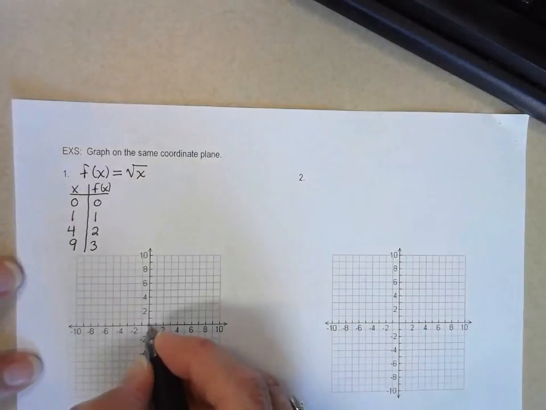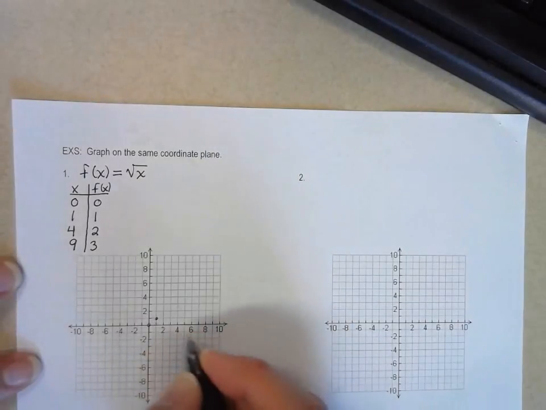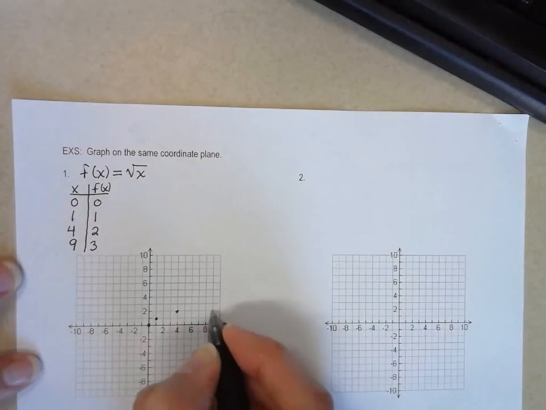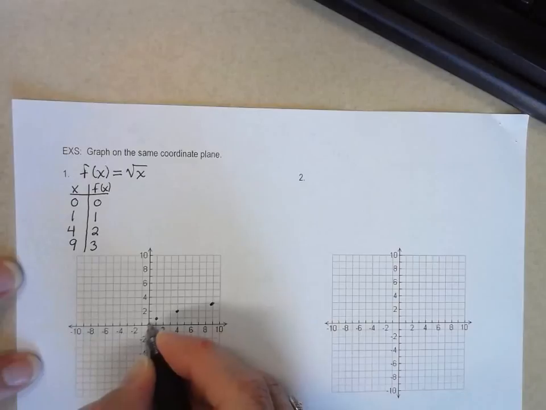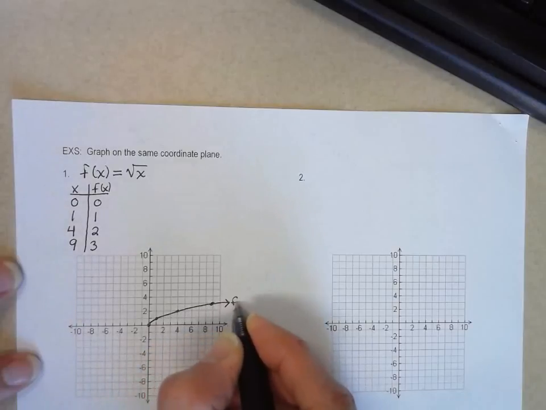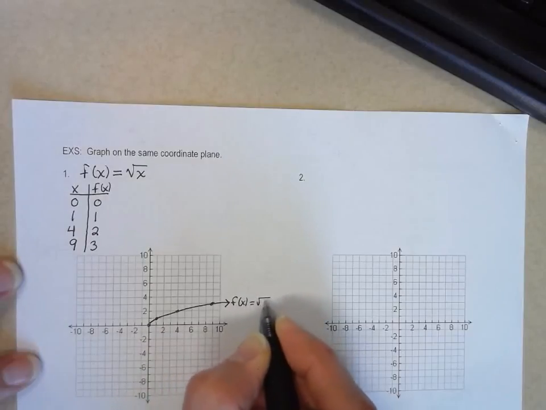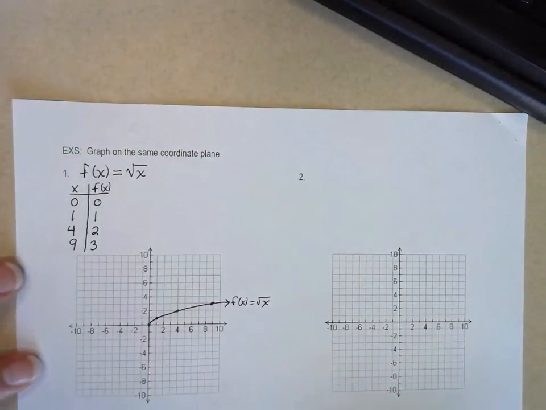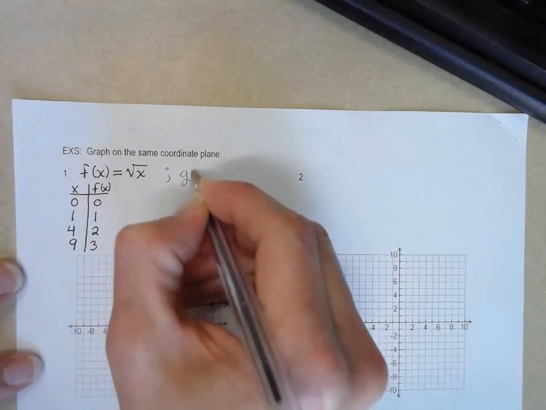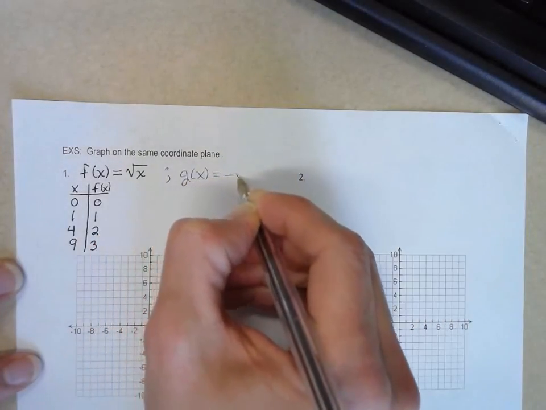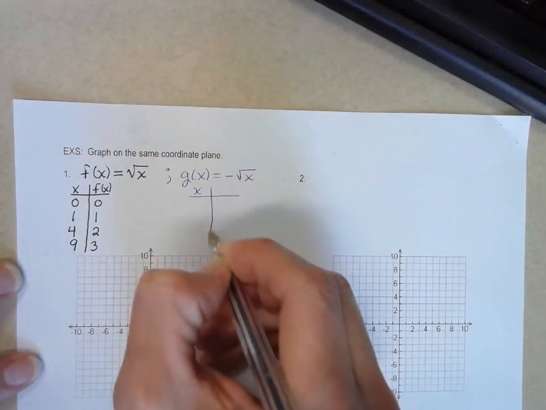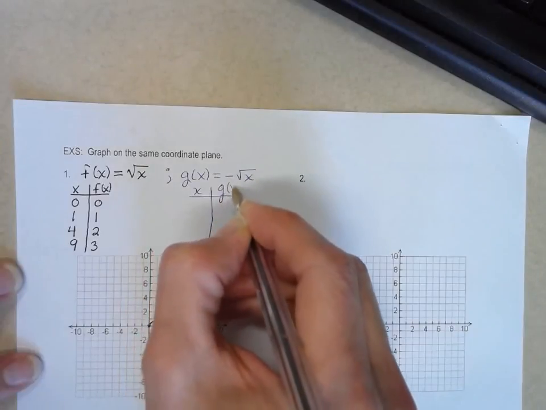So if you remember, and this is again a graph whose common shape you're going to just need to be able to recall now that we've seen it a few times, this is the graph that is half of a parabola turned on its side. So this is our f of x equals the square root of x. All right, so let's also graph g of x equals negative square root of x. So let's start with these same values here.